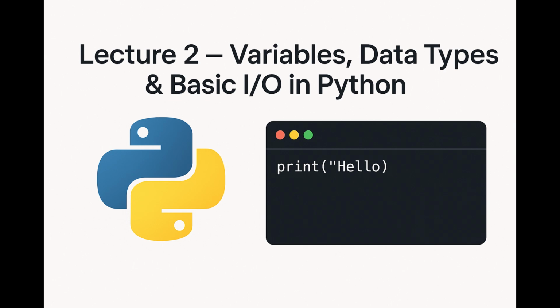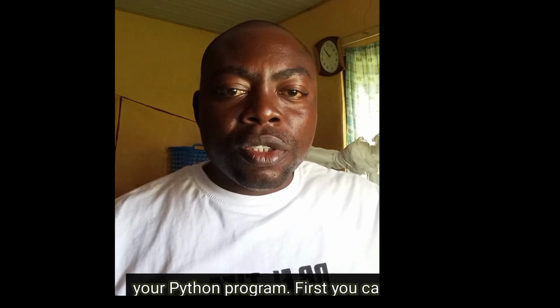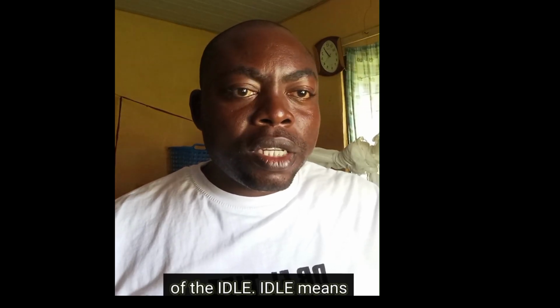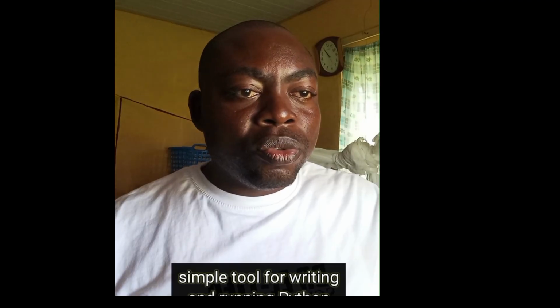Alright, so the first thing we are going to look at is writing and running Python code. Python code can be written in many places. Here are three common tools you may make use of to write your Python program. First, you can make use of IDLE. IDLE means Integrated Development and Learning Environment. This comes with Python. It's a simple tool for writing and running Python code.